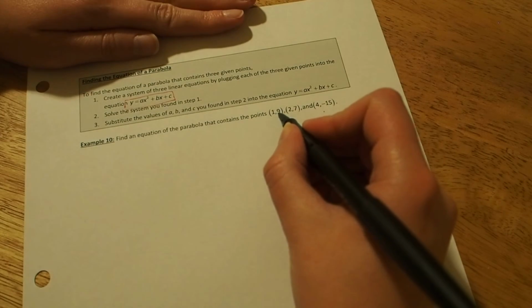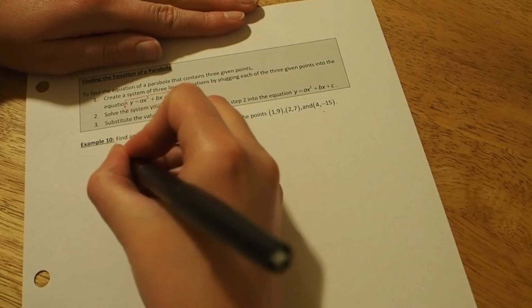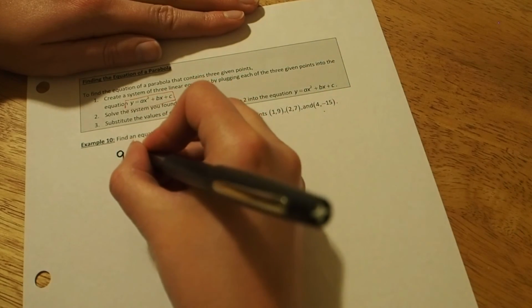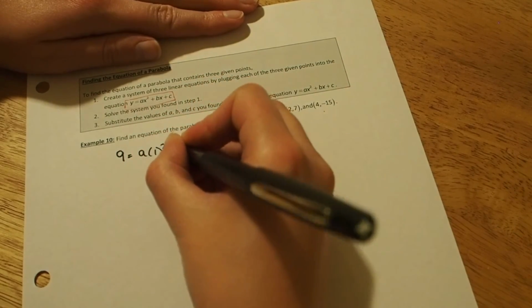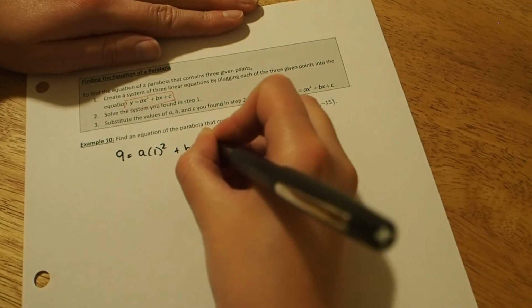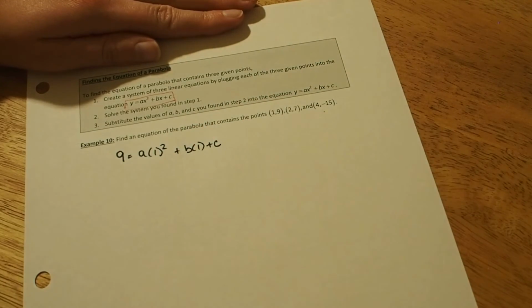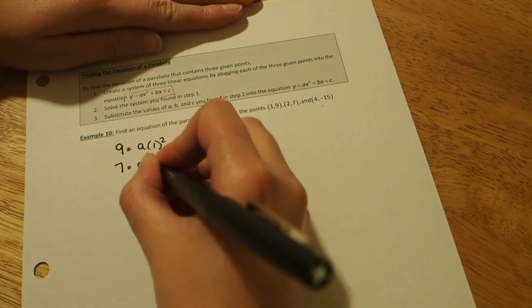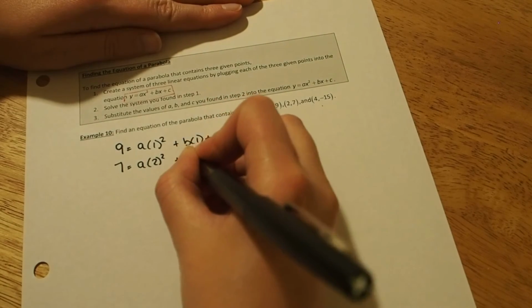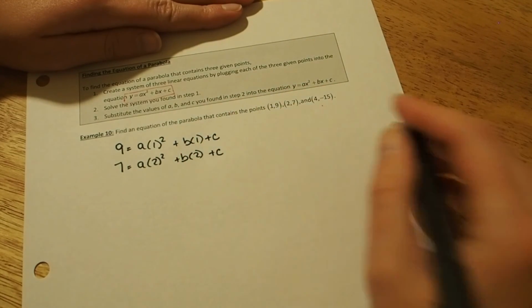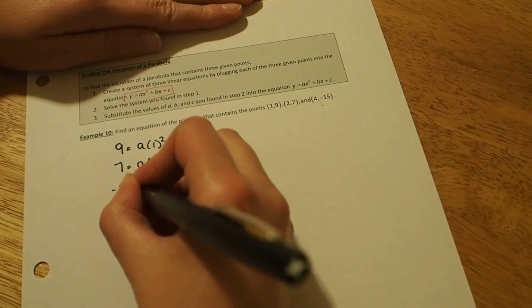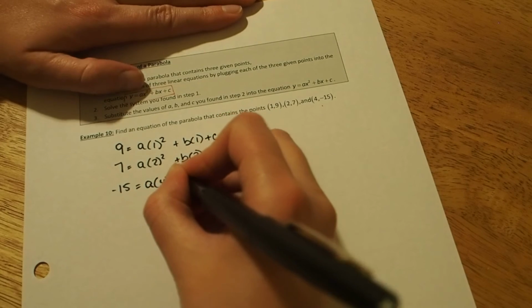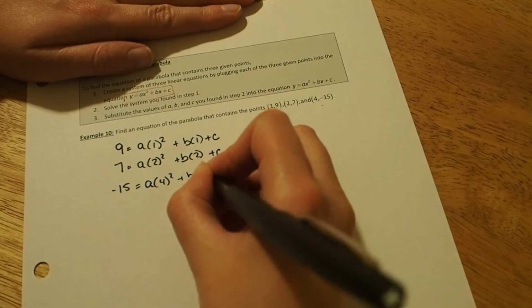So the x value and the y value. So the y value for the first one is 9. So 9 equals, the x value is 1. So it would be a times 1 squared plus b times 1 plus c. Okay. The next ordered pair, the y value is 7. So 7 would equal a times 2 squared plus b times 2 plus c. And the third ordered pair has a y value of 15. So you plug in the x value, that'd be a times 4 squared plus b times 4 plus c.